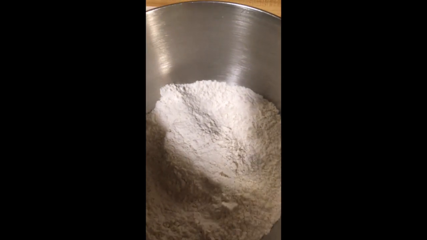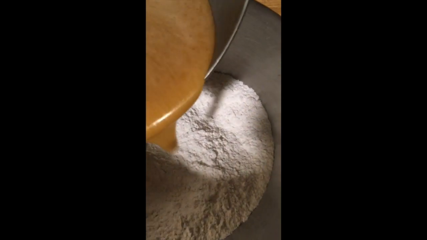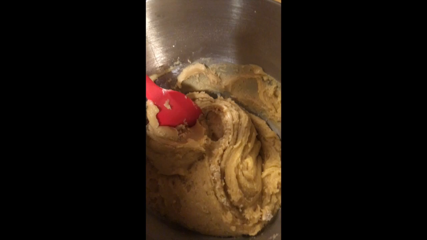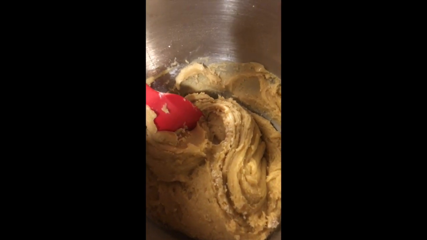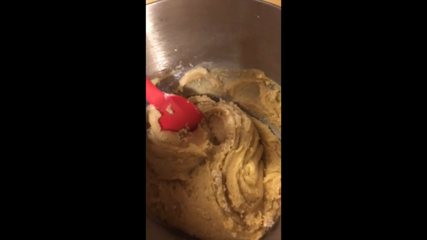So now we're going to pour our wet ingredients into our dry ingredients. And we're going to mix with a large wooden spoon or plastic spatula. So I'm going to get to it. So this is what your batter should look like now, or your dough rather, however you want to say it.